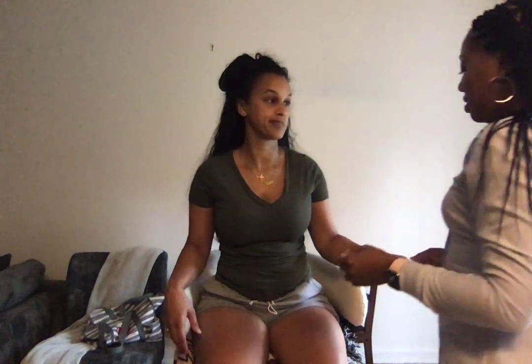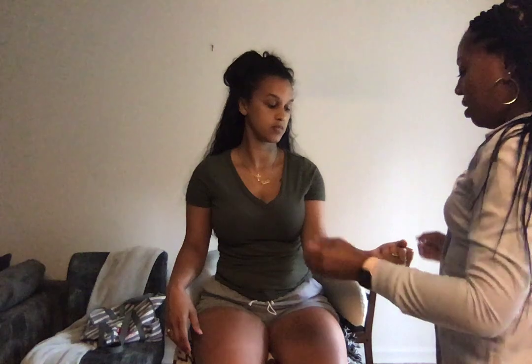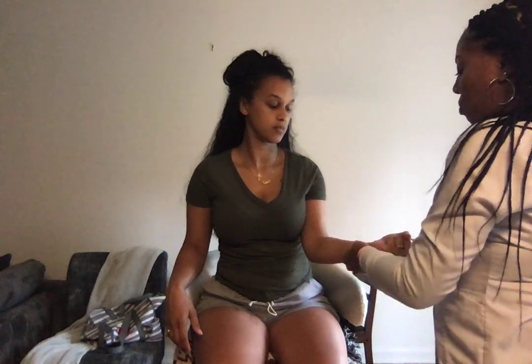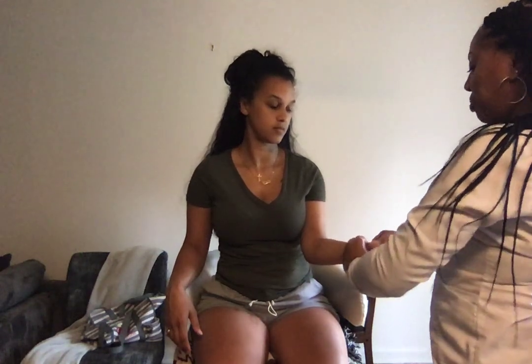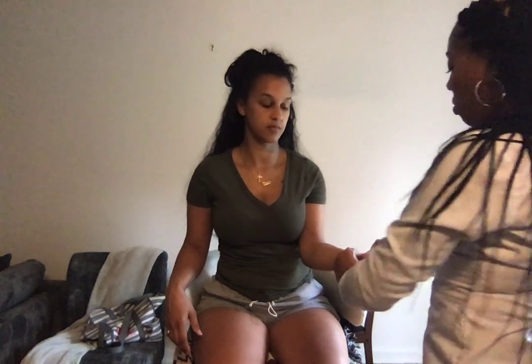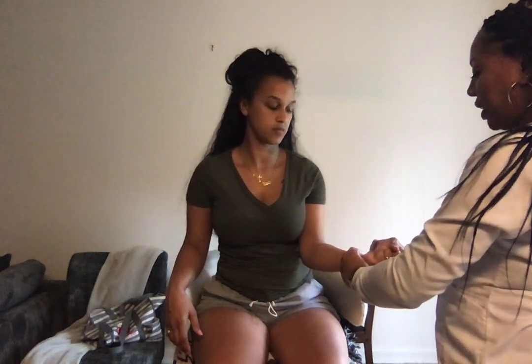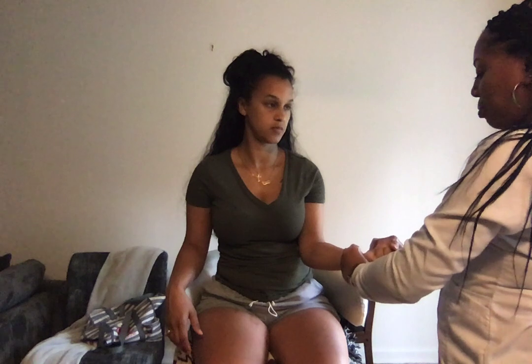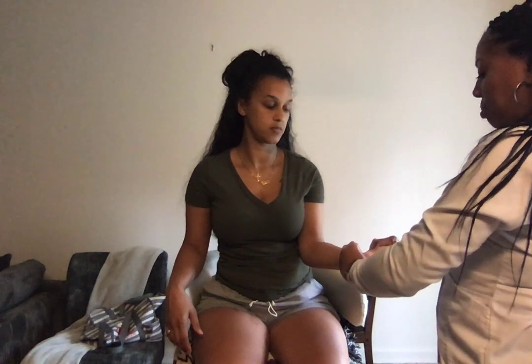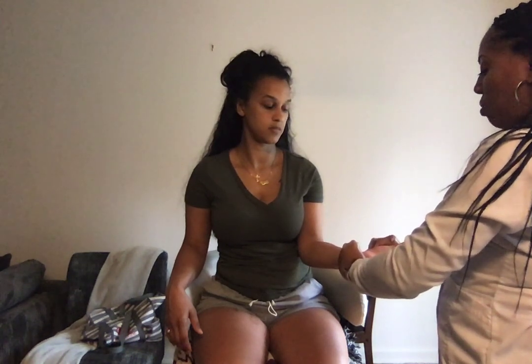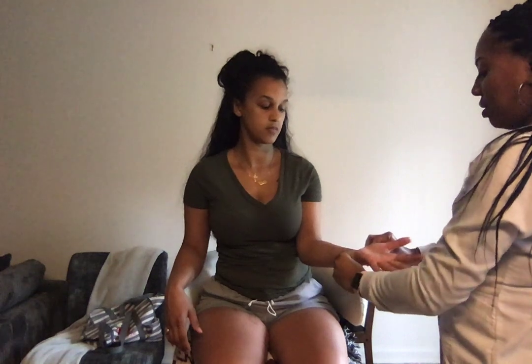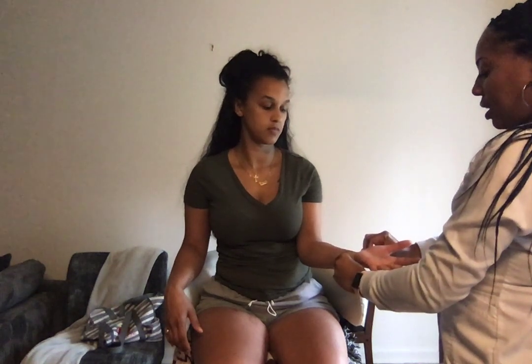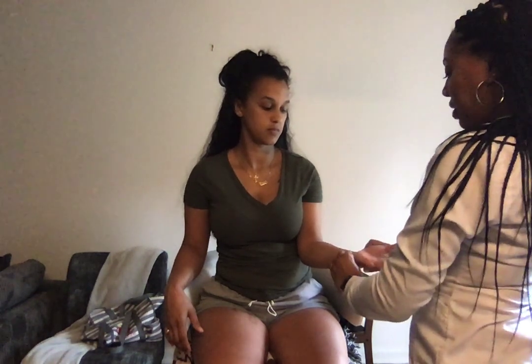Now I will test for Allen's test. So I will have the patient clench her fists really tight while I firmly press on the ulnar and radial arteries. I will have patient open her hand. Hand is pale. I will release the ulnar artery. Hand is flushed within 3 to 5 seconds.